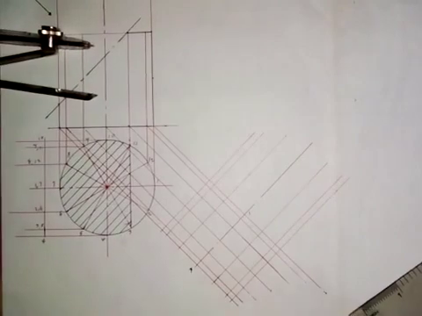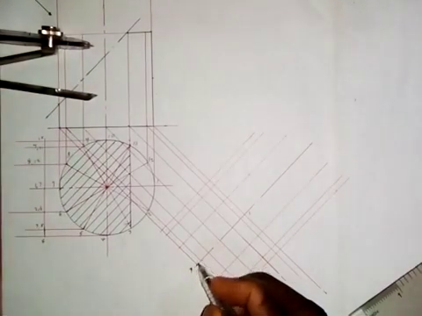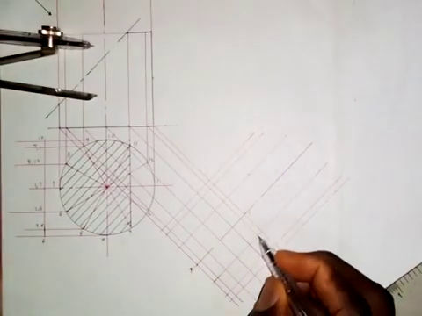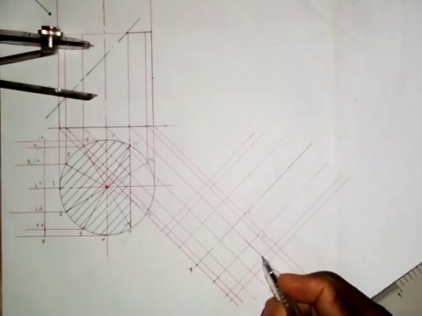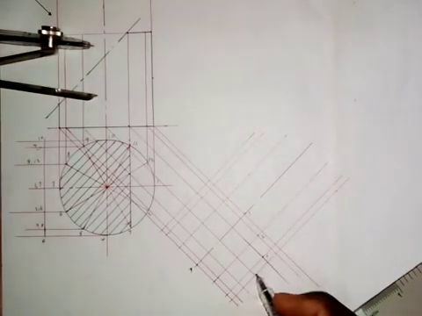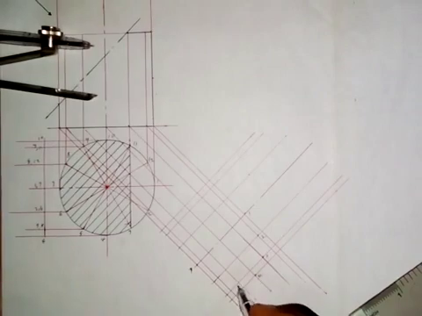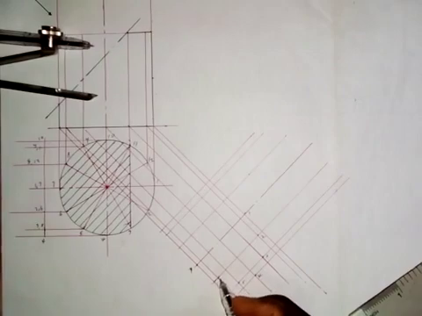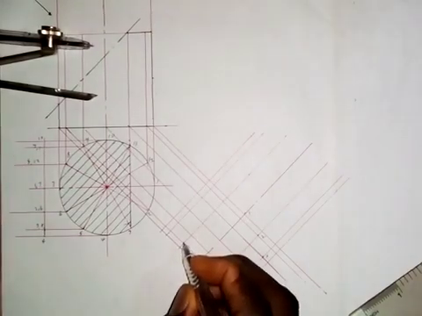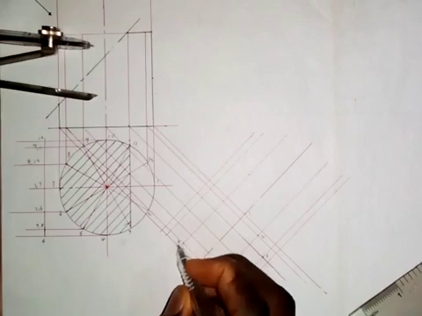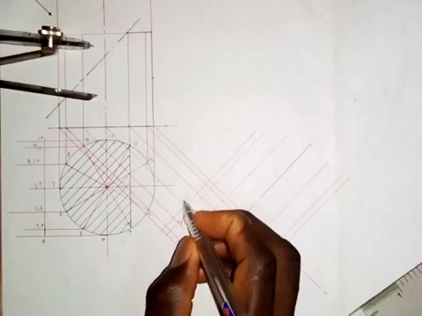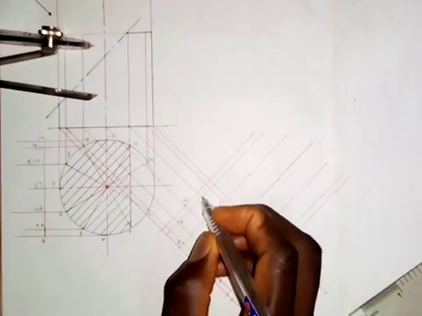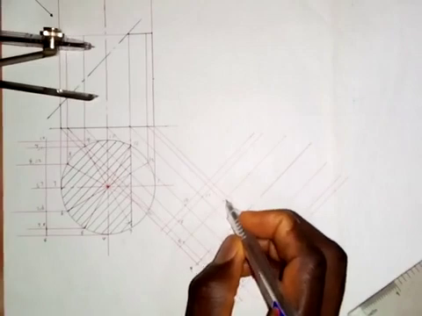As I've said, this is 7 and this is 1 here. So this will be 2. This point is 2. This point here is 3, and this is 4 here. Here we have 5. So this is 6, and this is 7, and this is 8. Okay, so this is 9. So this is 10. So this is 11, and this is 12.